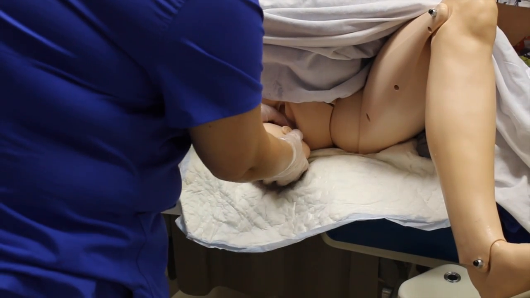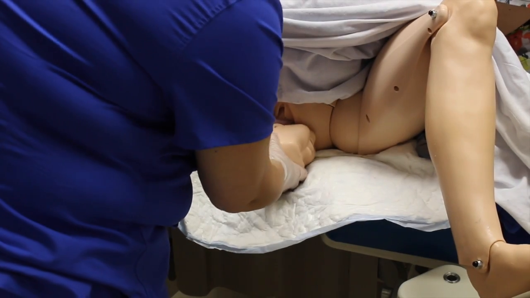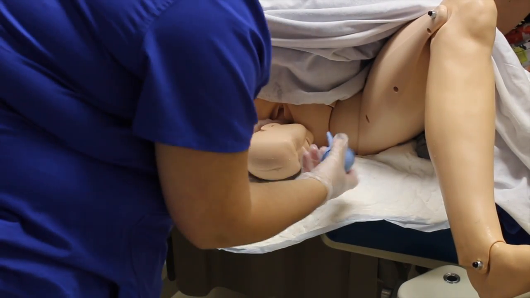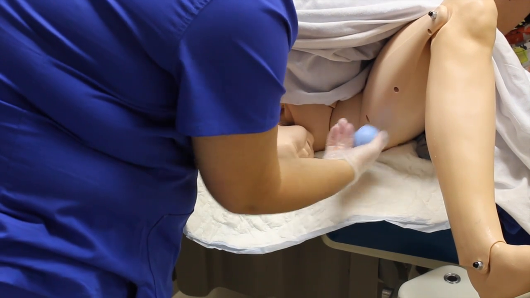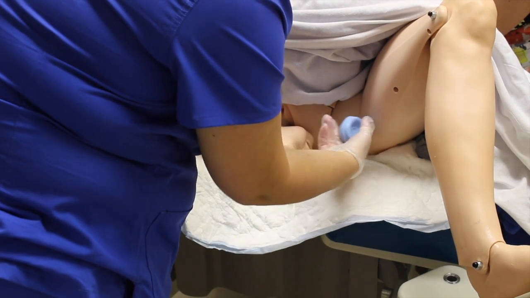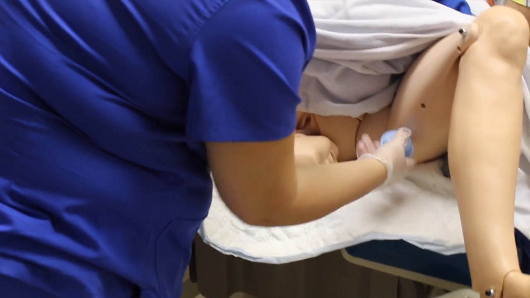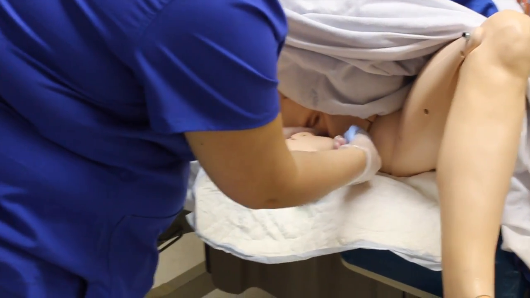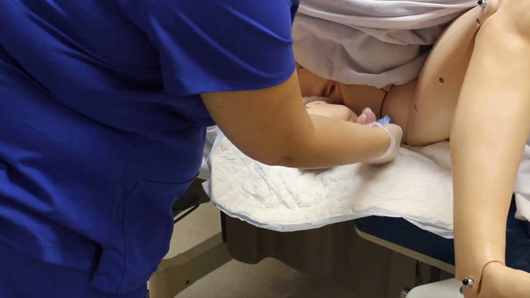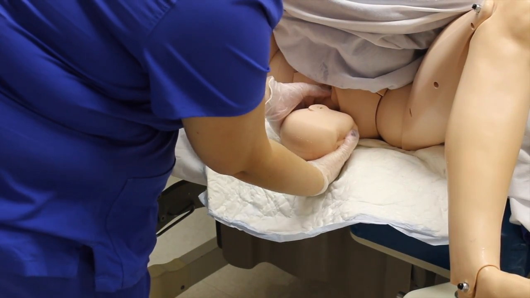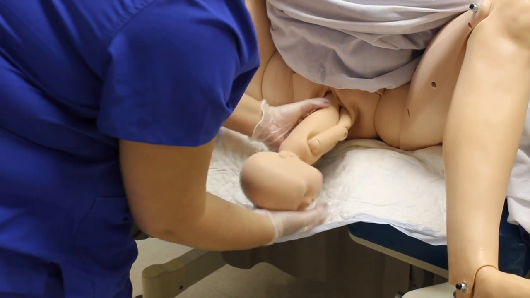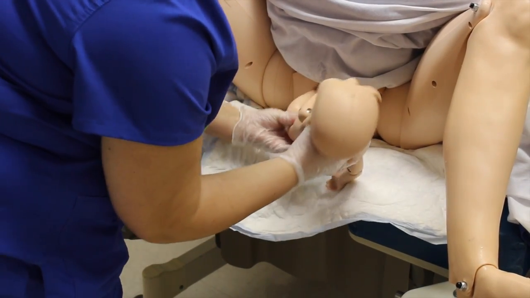Now we were going to say slow down. The physician's going to turn the head. He's going to use the bulb syringe to suction out the baby's mouth, and then each nostril. Then he's going to have the patient push again. And out comes the rest of the baby.